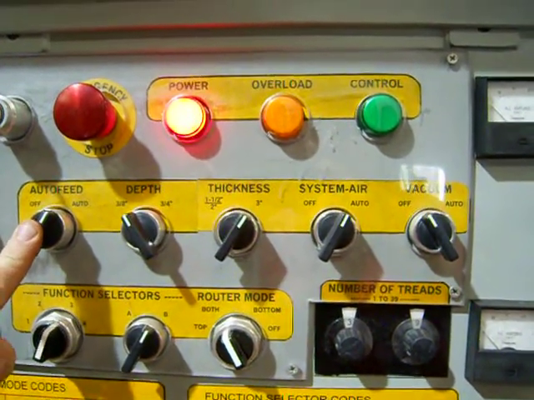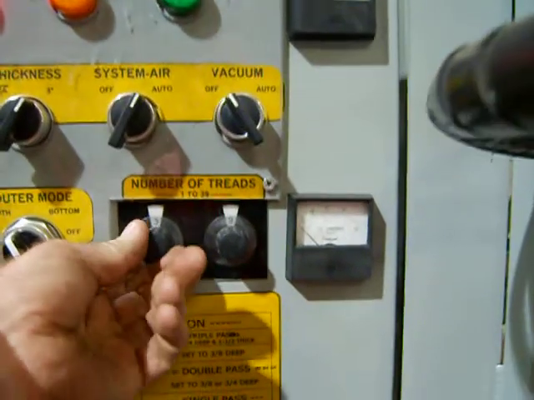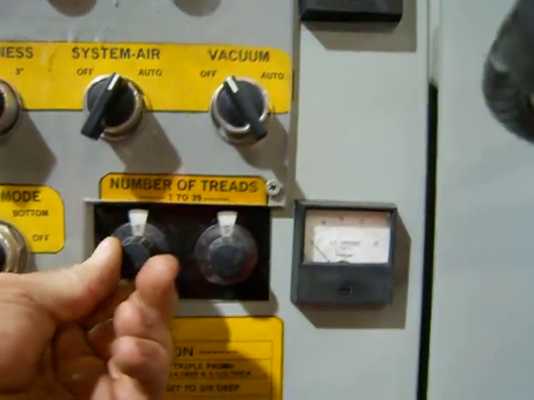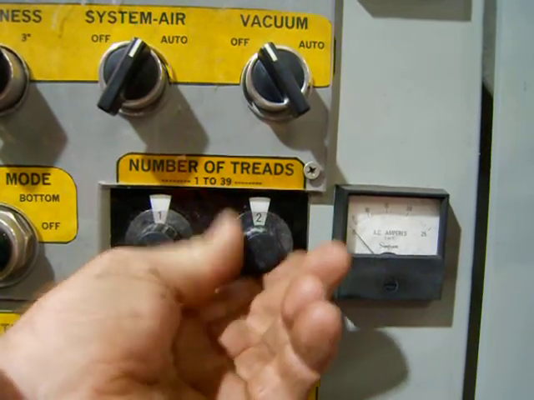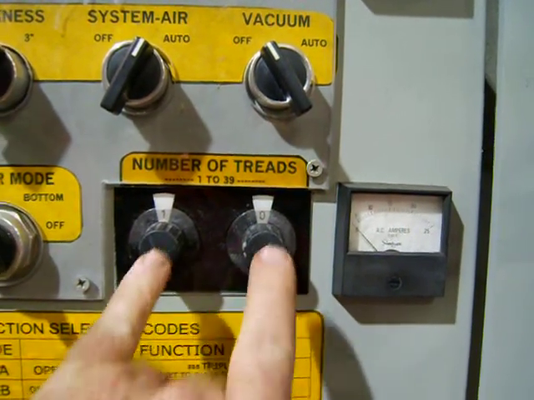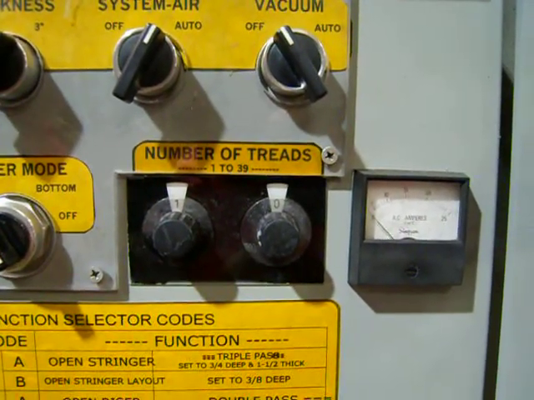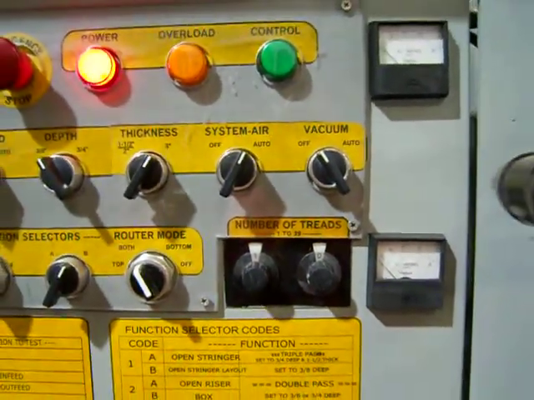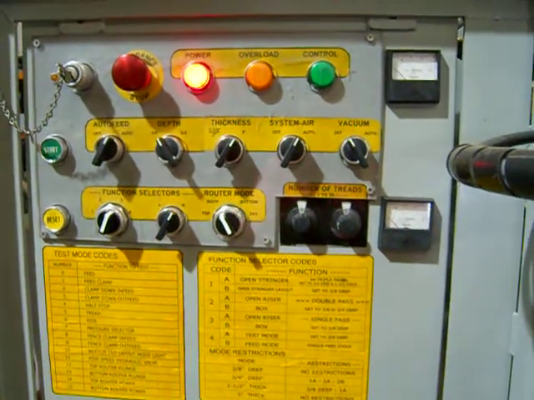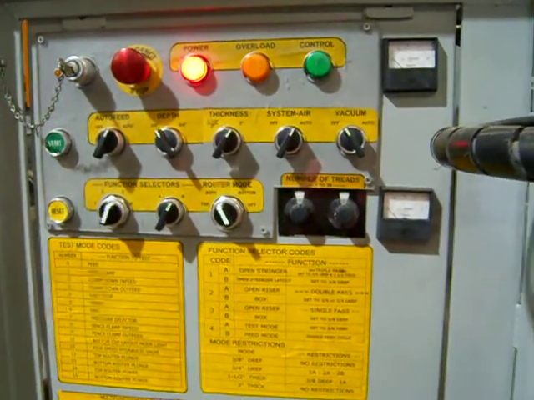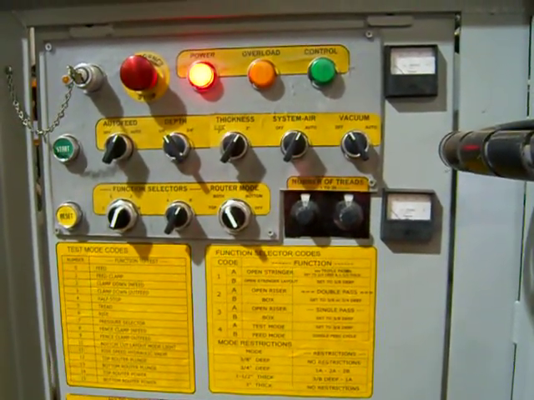Your auto feed, and then here you can also set the number of repeats you want to do. So let's say you want to do a staircase and you had 10 repeats, that would be 10 repeats. And that's pretty much what you need to know to run this machine. In a nutshell, there's some more fine tuning than that, but that's about what it would take to get you started.